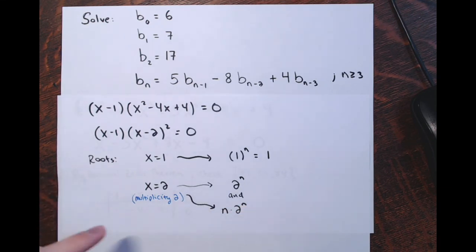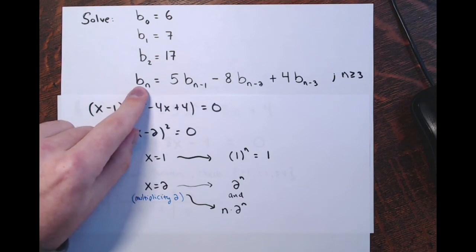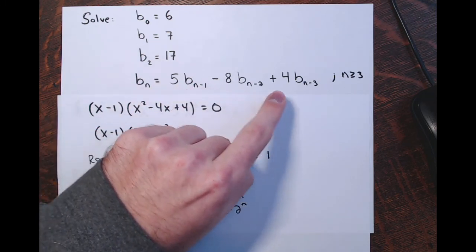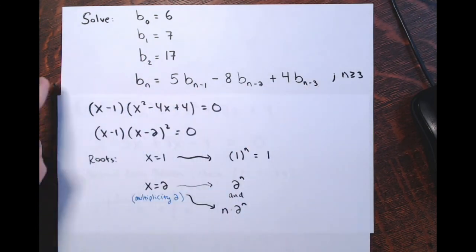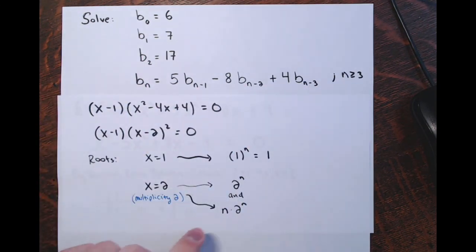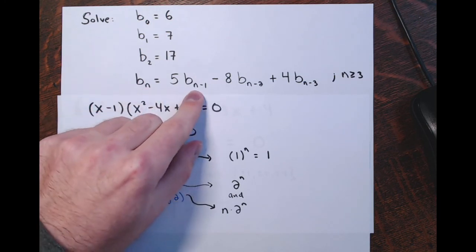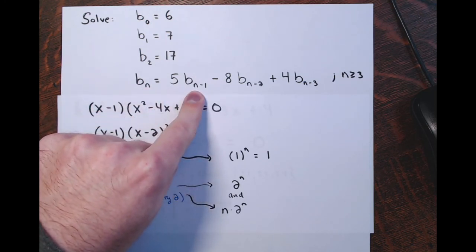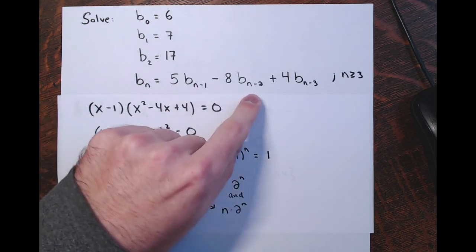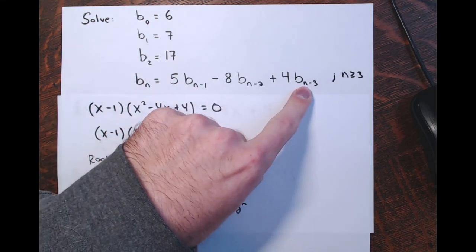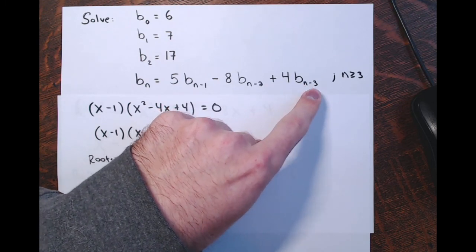And you could check: plug in 2 to the n here, 2 to the n minus 1 here, 2 to the n minus 2, 2 to the n minus 3, and see that it works. And then plug in n times 2 to the nth here, n minus 1 times 2 to the n minus 1 here, n minus 2 times 2 to the n minus 2 here, and n minus 3 times 2 to the n minus 3 here, and you can see that it works.